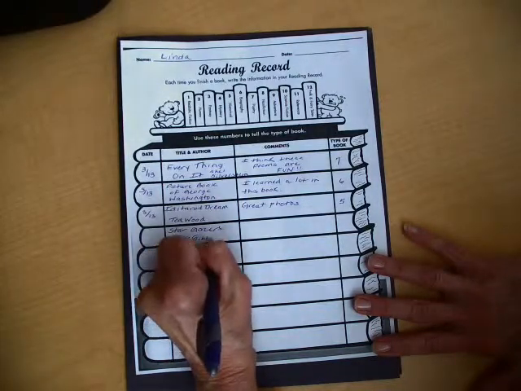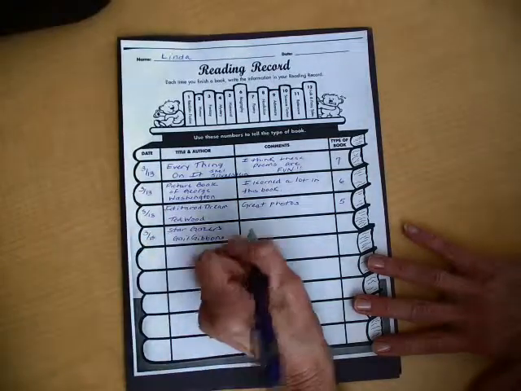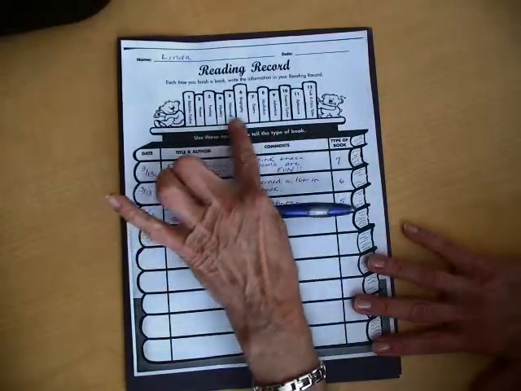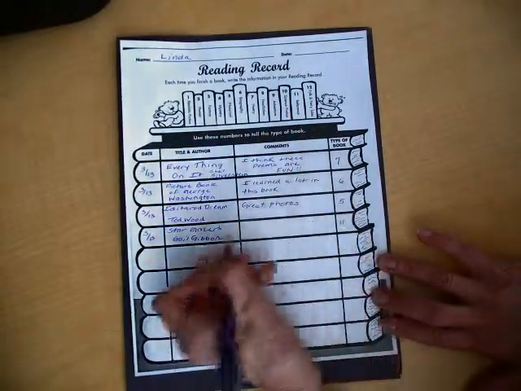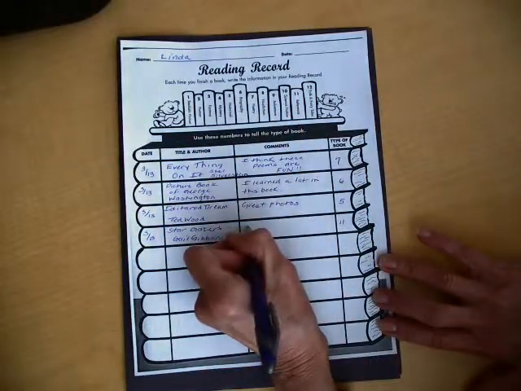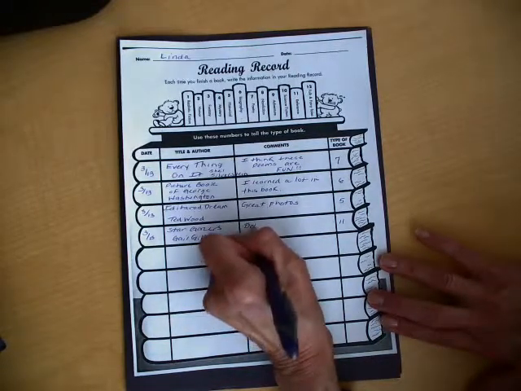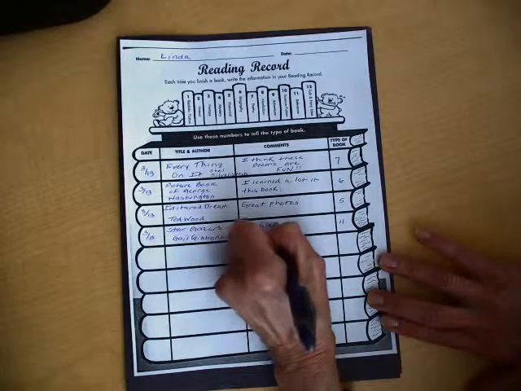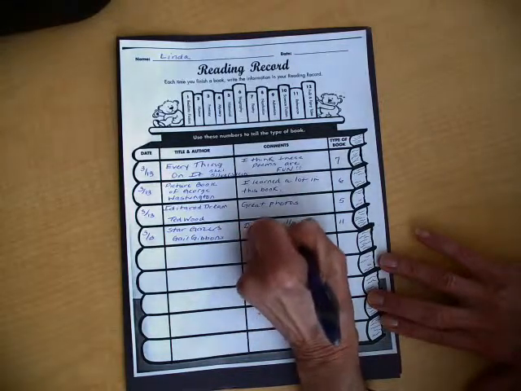Gail Gibbons. And that would be a reference book, so that would be number 11. And what could we say about that? I would say detailed illustrations. Very good. Or detailed technical illustrations. Wow, I think I'll just put detailed illustrations in the event of time.